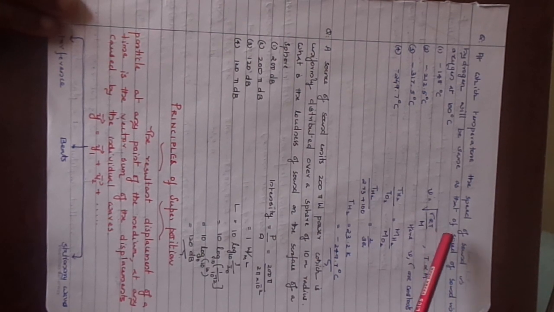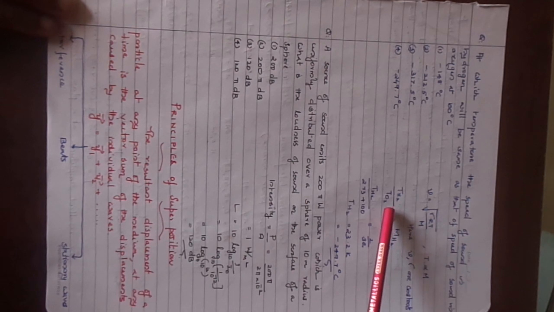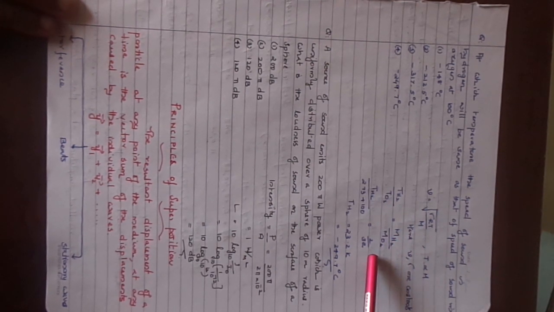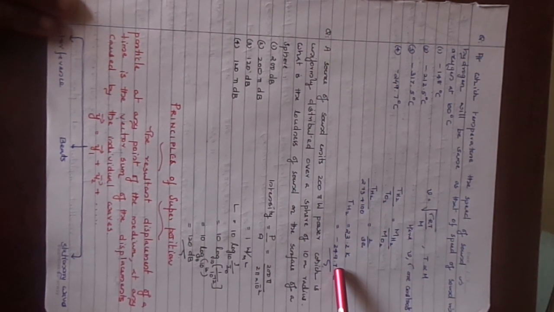Here the velocities are taken to be the same. So we can say T of hydrogen by oxygen is equal to mass of hydrogen by oxygen. So we get the answer 23.2 Kelvin. It should be converted into degrees Celsius.